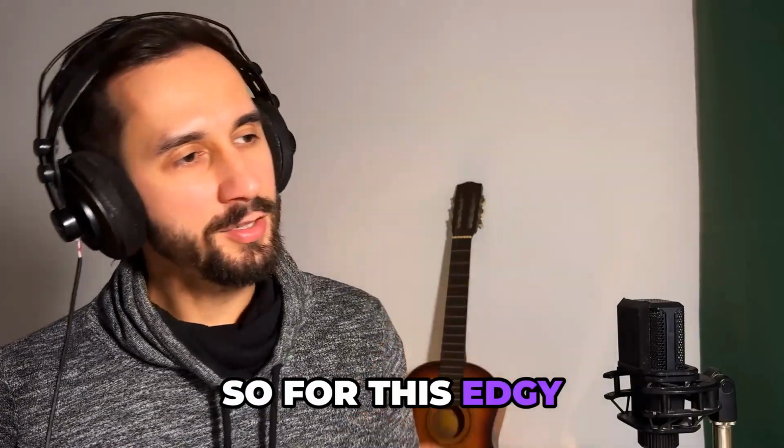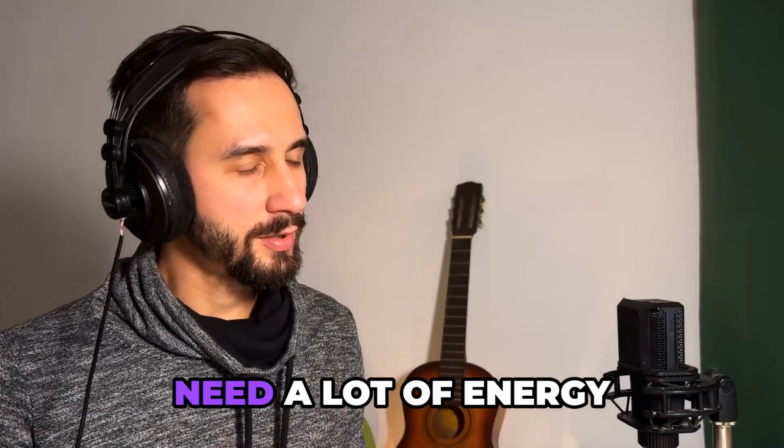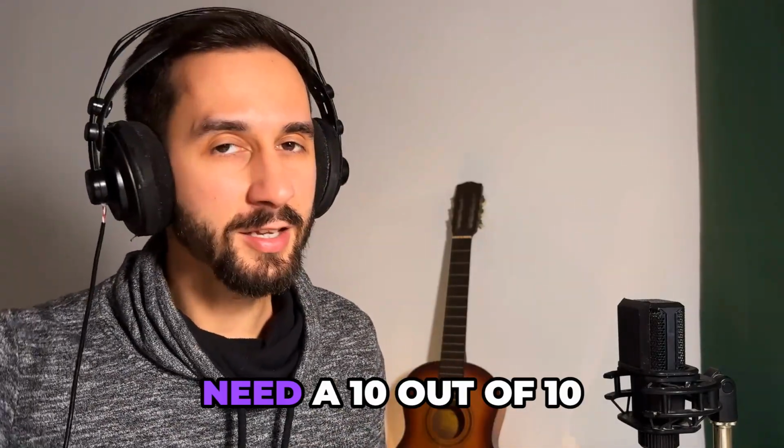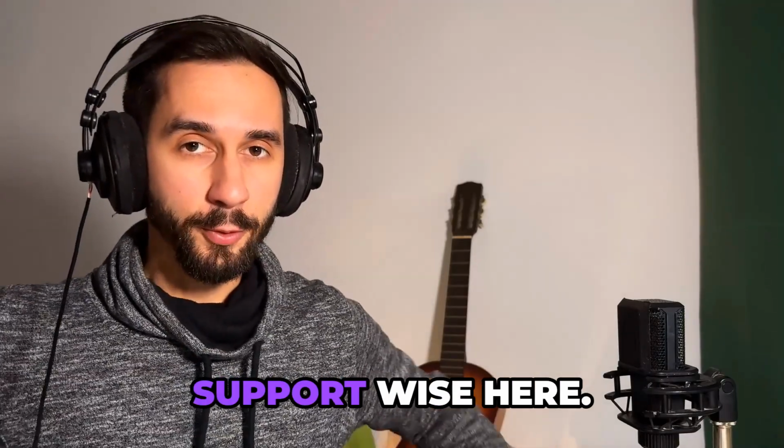So for this edgy distortion style, you need a lot of energy support, because the note is really high, so you're gonna need a 10 out of 10 support wise here.